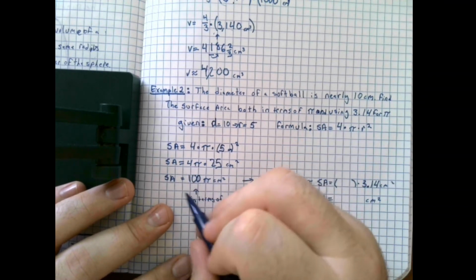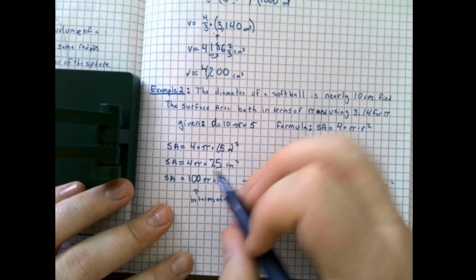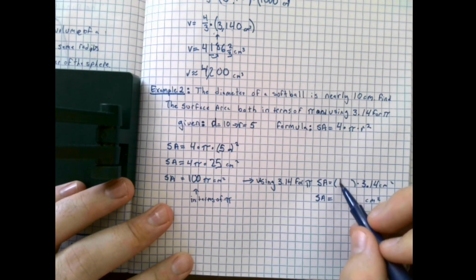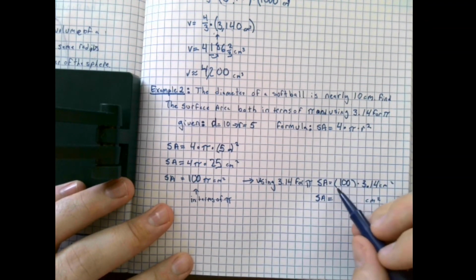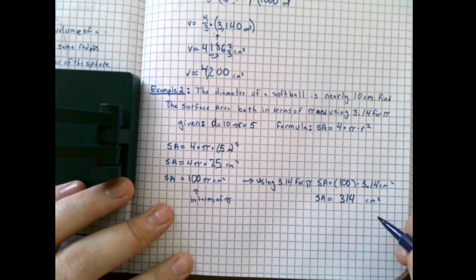Now, 100 pi centimeters squared is in terms of pi. If we're going to use 3.14 for pi, all we have to do is plug in 3.14 right here. So we're going to take that 100, and we're going to say 100 times 3.14 centimeters squared, which is 314 square centimeters. And that is example 2.